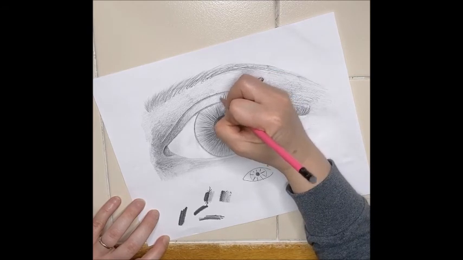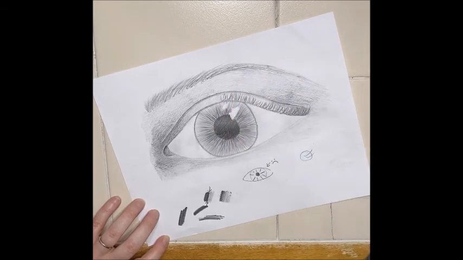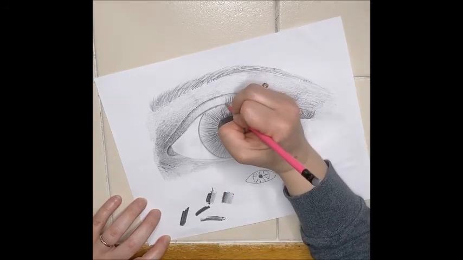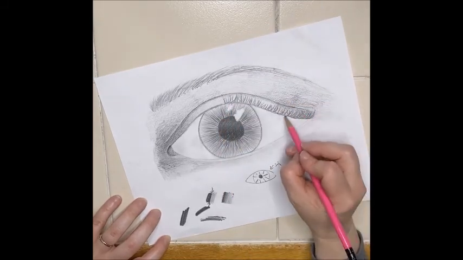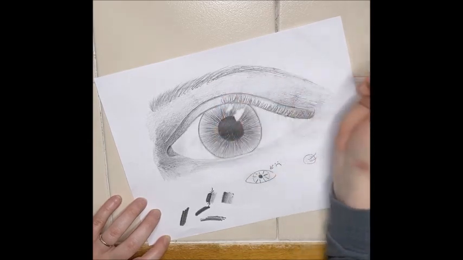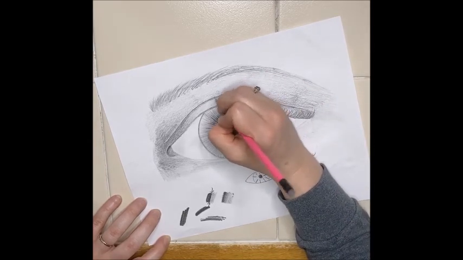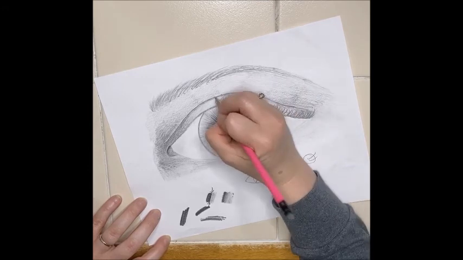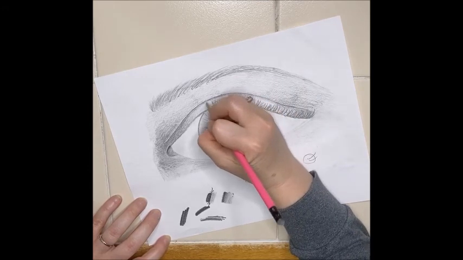It's really, really helpful to use a really sharp pencil. As I get towards the top of the lid here, I'm not making them curve as much on the top, just because of our perspective, that's not what we see. They're going more straight up. And so they aren't curving as much.